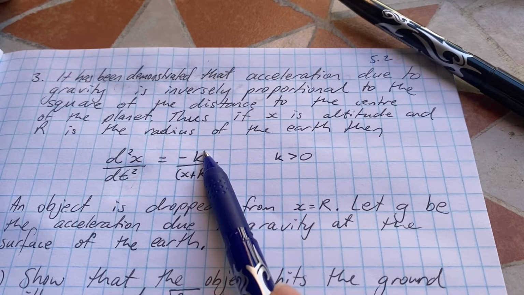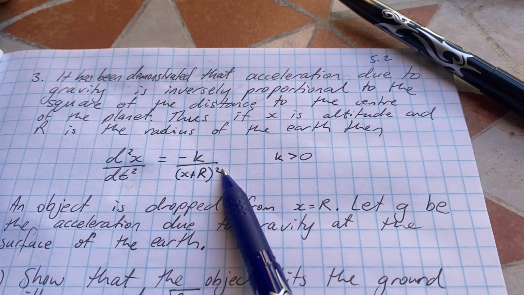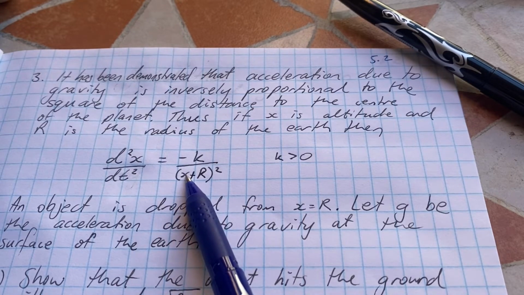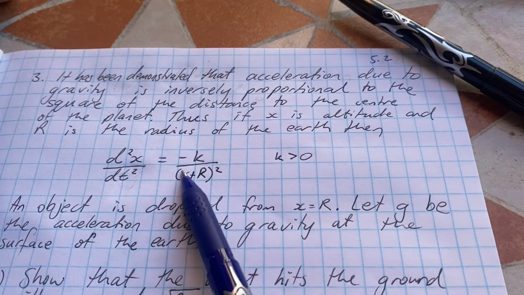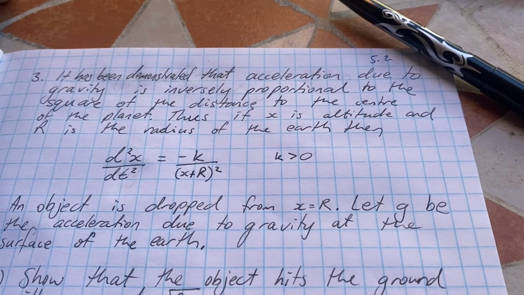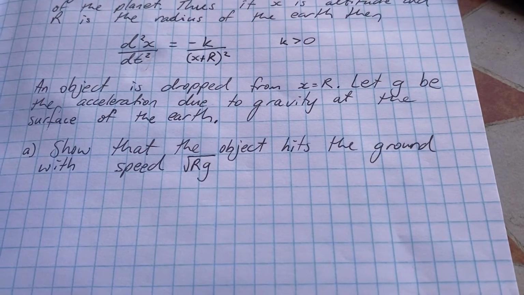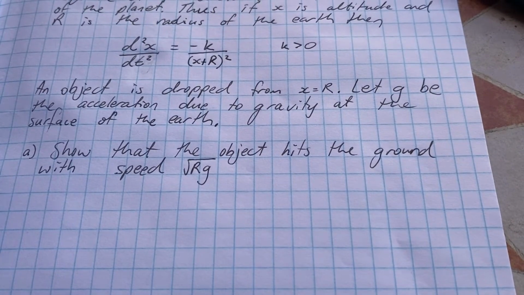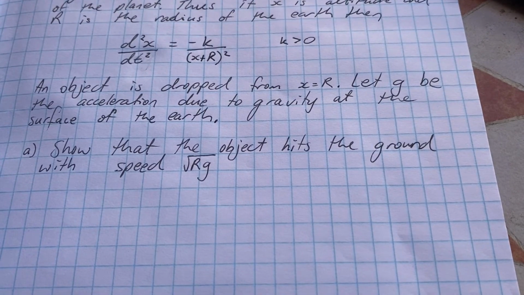Some constant of proportionality, inversely, so over the square of the distance from the centre. So if you're 1 metre above the Earth, then you've got the 1 metre plus the radius of the Earth. That's your total distance squared above the Earth. That value of k is a positive number. So we've got an object that's been dropped from x equals r. So its distance when it's dropped above the Earth is actually equal to the radius of the Earth.